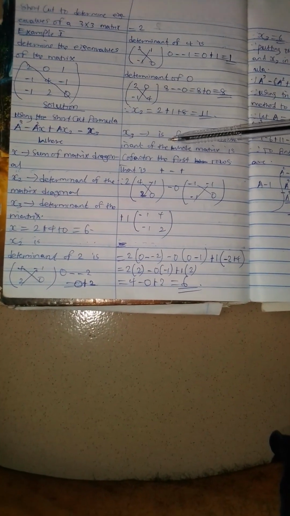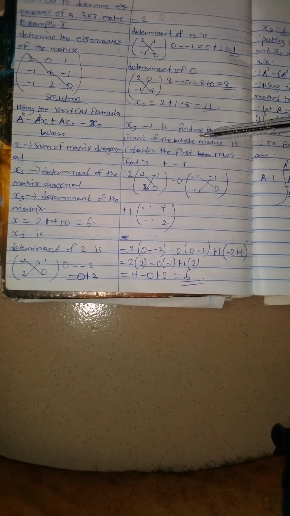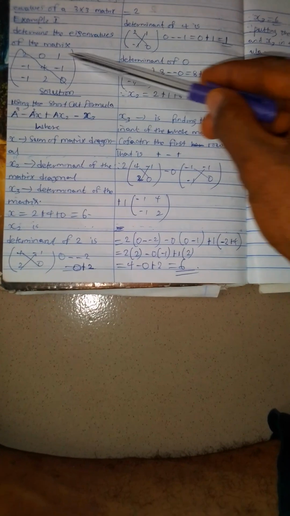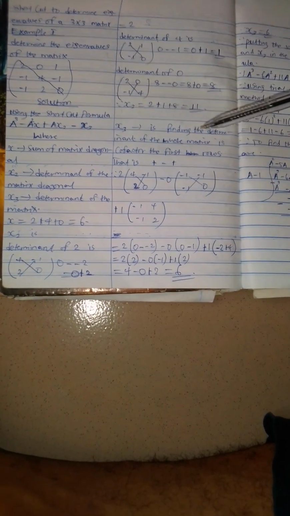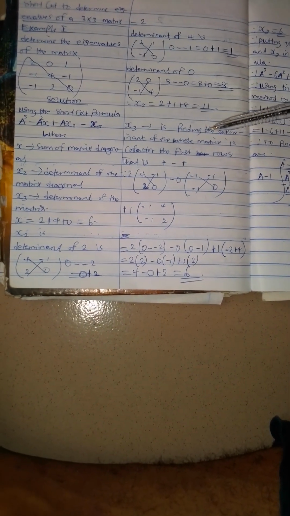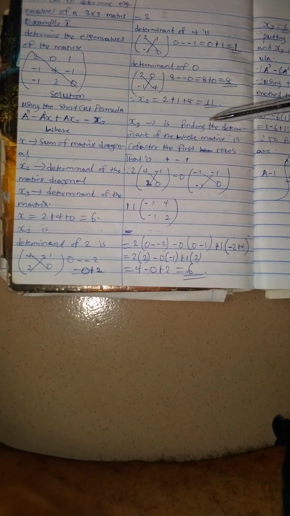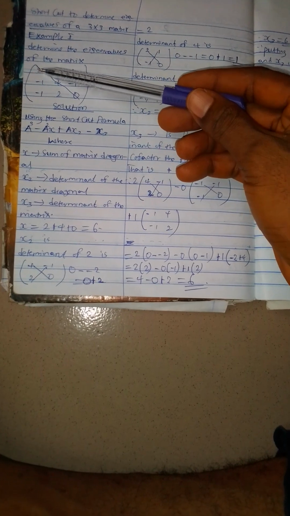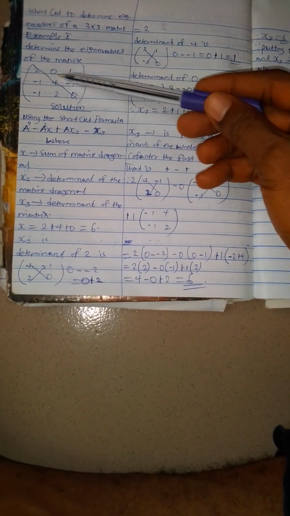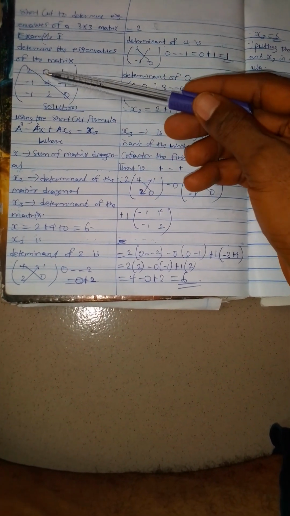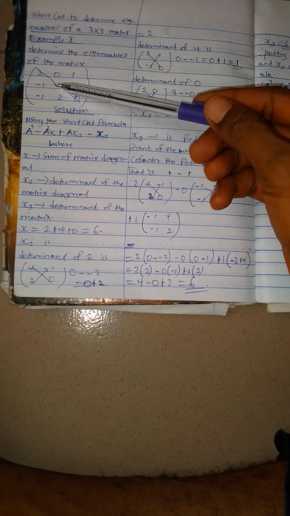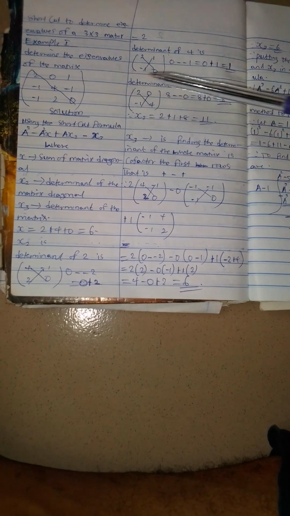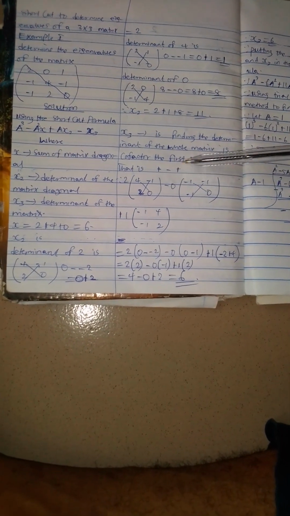Now after doing that, we have to find x₃. x₃ is the determinant of this whole matrix, the main determinant. To find the determinant of this matrix, we have to expand along the first row, and the first row entries are 2, 0 and 1. The signs for this become plus, minus and plus. You understand? So that becomes plus, minus, plus.